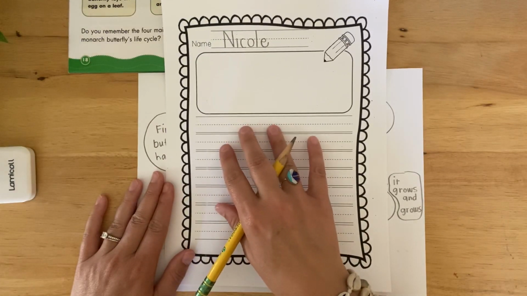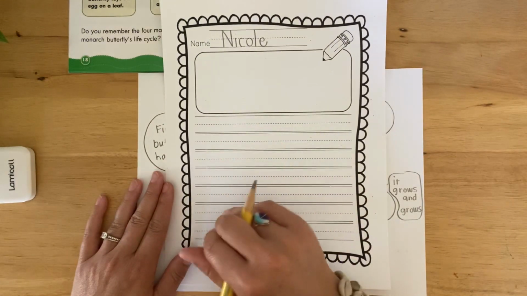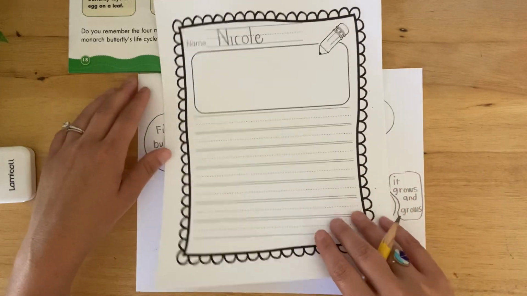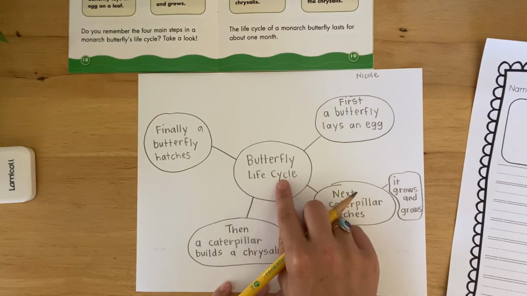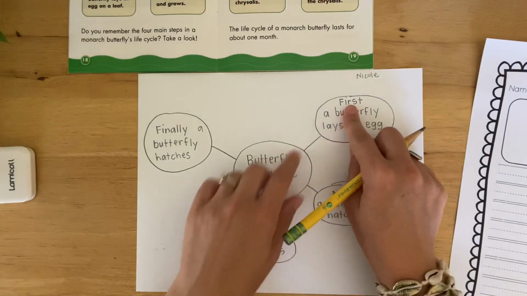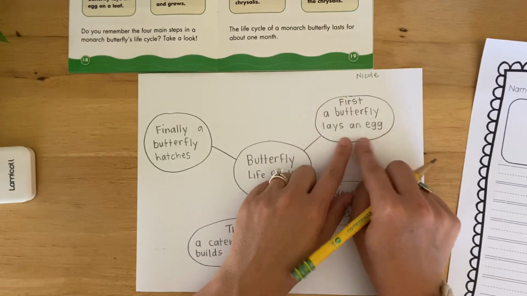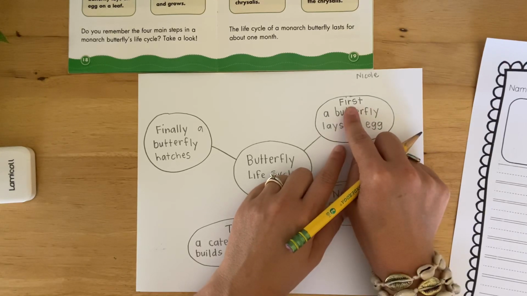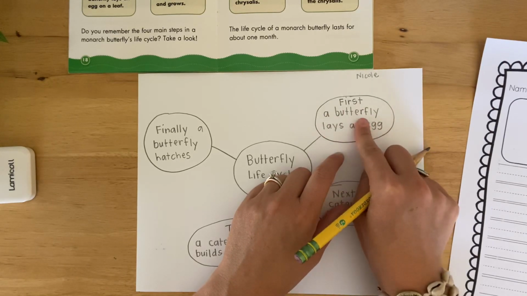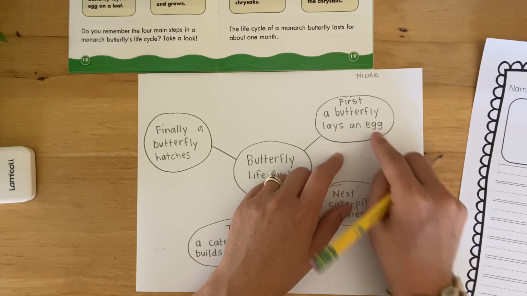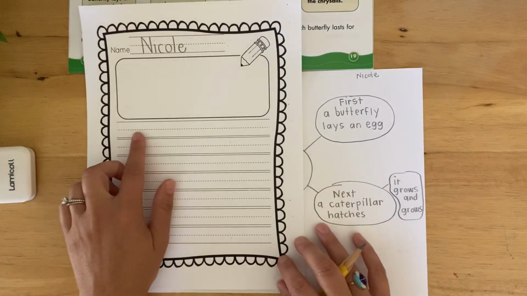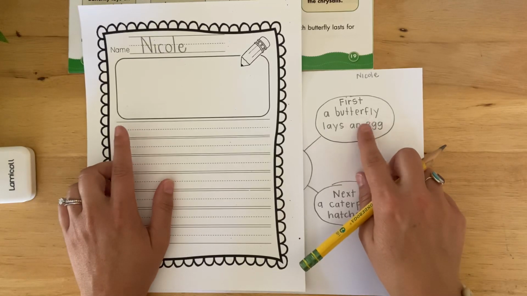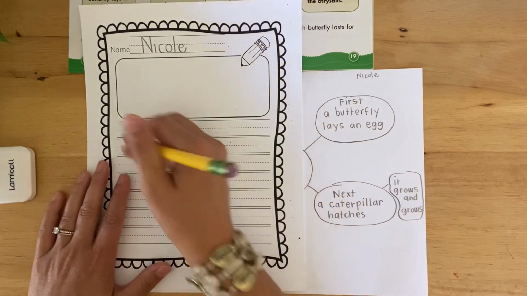Okay, so let's go ahead and start with our very first sentence. So let's look at our bubble map from yesterday. Our main idea was the butterfly life cycle. And then look, here is my first sentence that I wanted to write. It says, first, a butterfly lays an egg. So in my writing paper, I'm going to use that very first bubble because that's the first thing that happens in a butterfly life cycle.